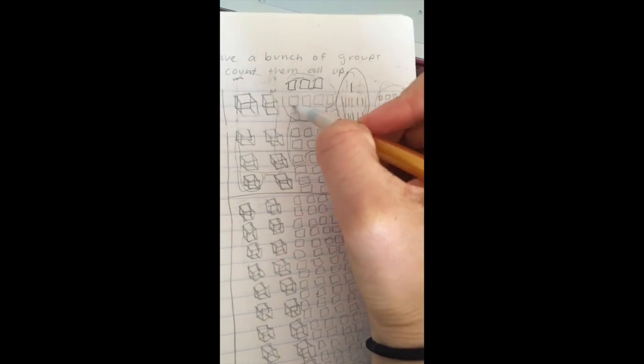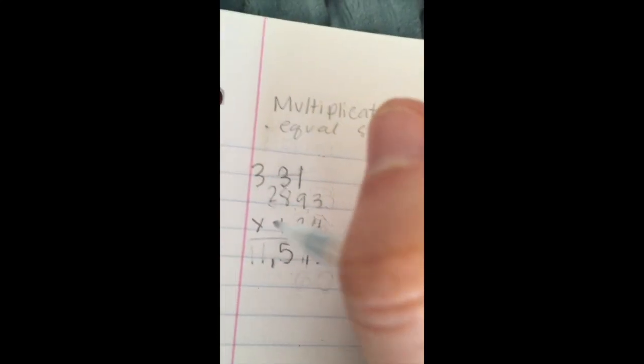So 1, 2, 3, 4, 5, 6, 7, 8, 9, 10. So these all make a supercube. Then we have 10 more, and another 10. And we have 1, 2, 3, 4, 5 left over, right? So we bring them down, just like we did here.